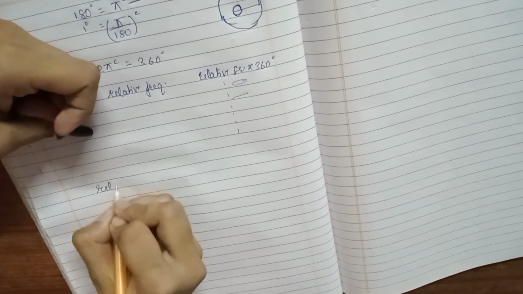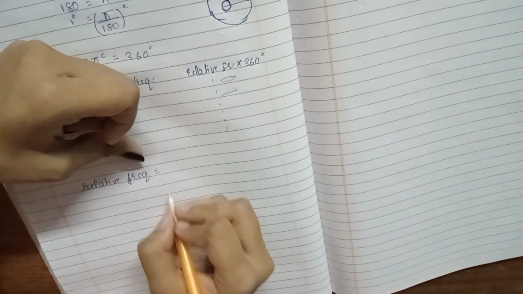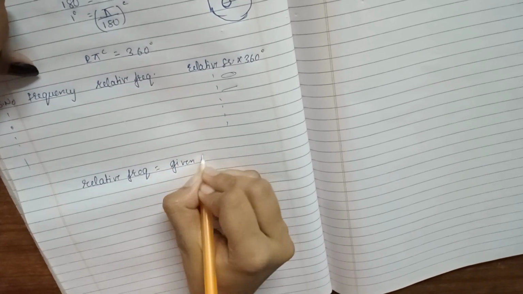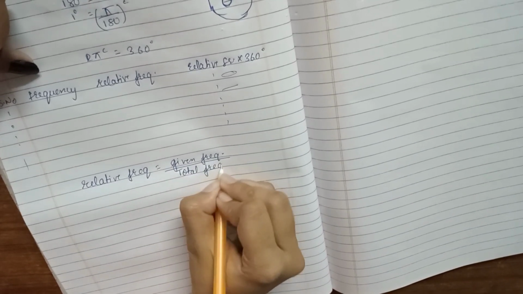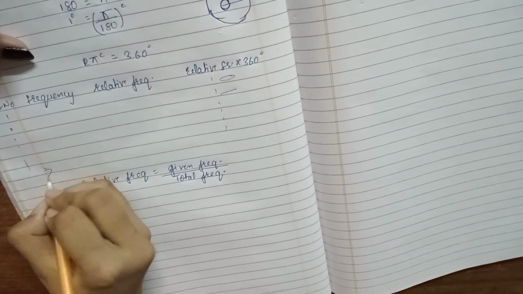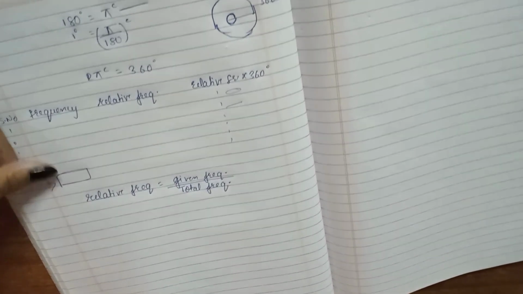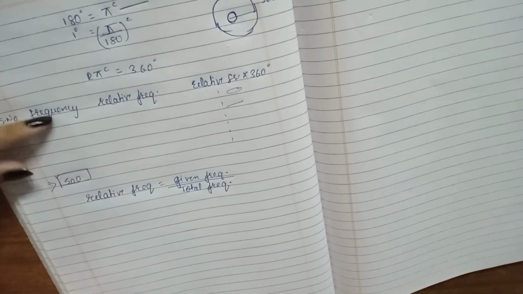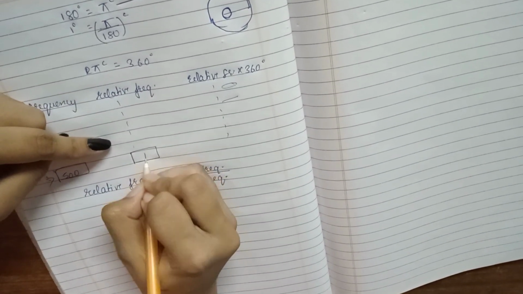Next, what is the formula for relative frequency? The formula for relative frequency is equal to the given particular frequency upon the total frequency. Another thing that we must know is that when we add all the frequencies, it will result in the number of observations. It is given here that the total frequency is equal to 500. Similarly, when we sum up all these relative frequencies, it will result in 1.